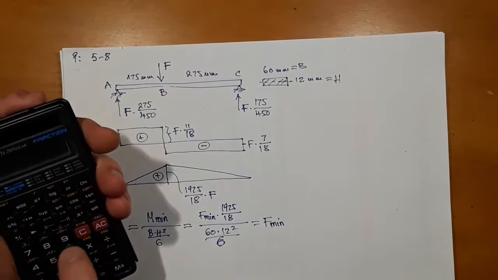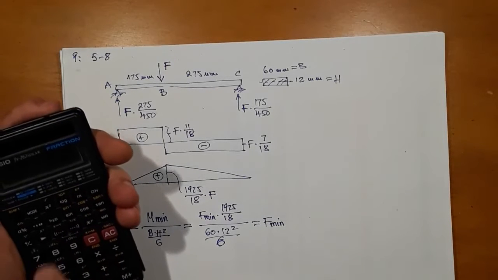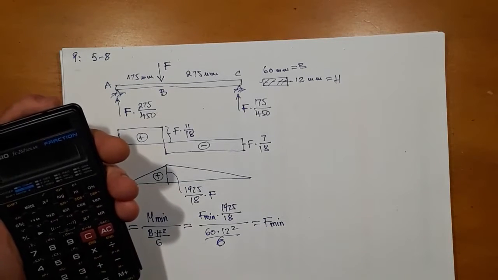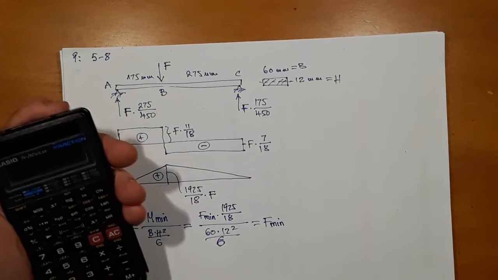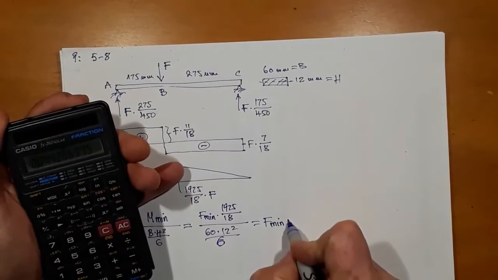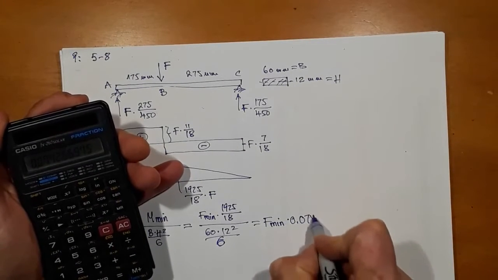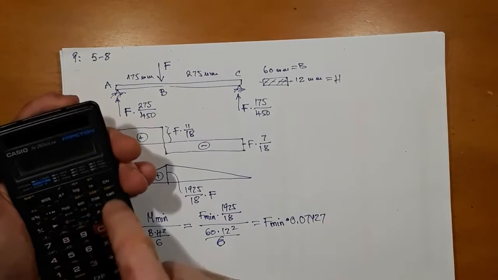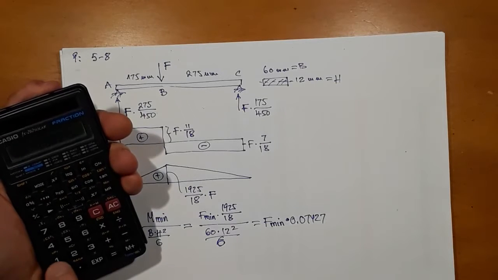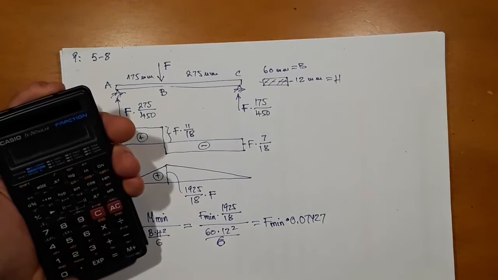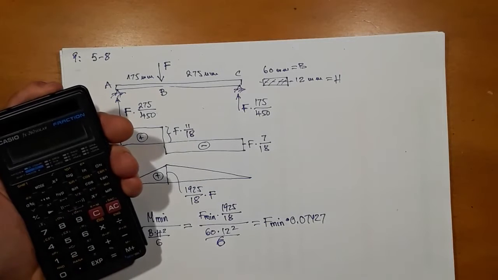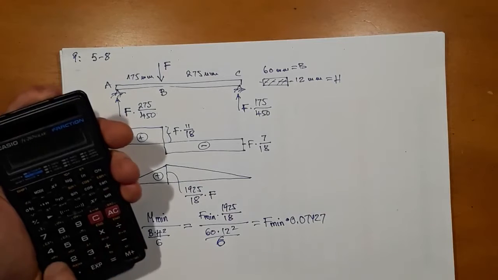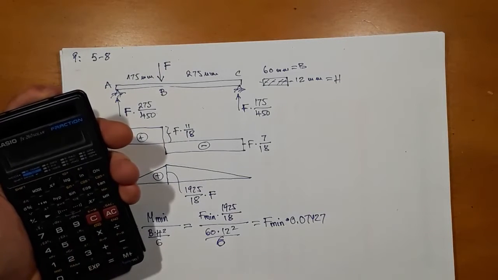So 1925 over 18 times 6 over 60 over 12 over 12 equals 0.07427. I'm just going to put this in the memory. So one more time, 1925 times 18 over 60 over 12 over 12 times 6.